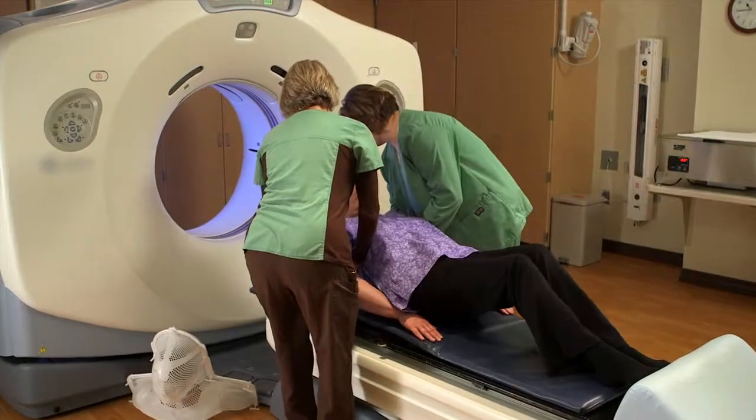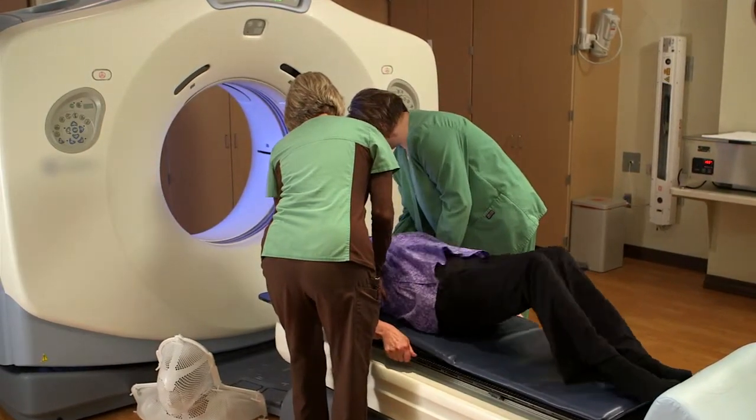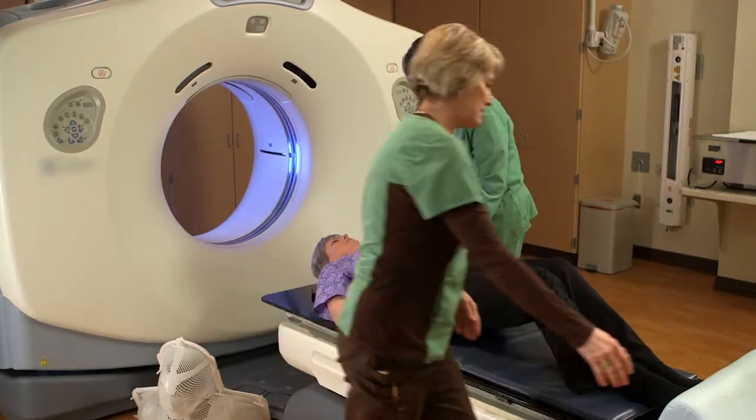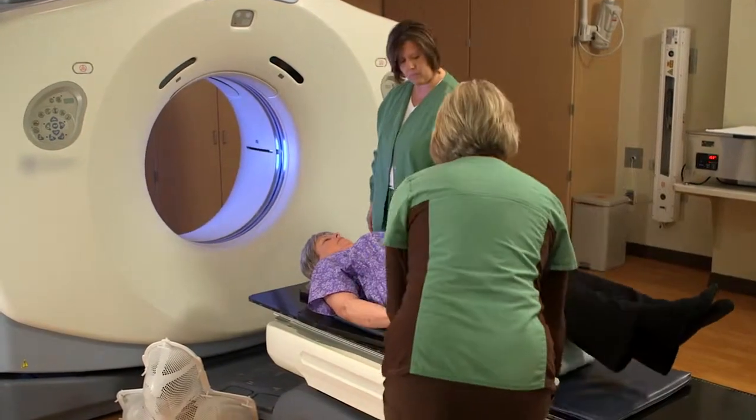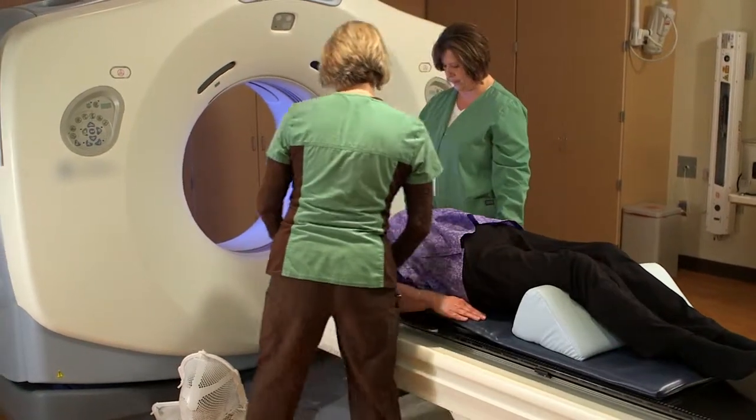That information then gets transferred to the treatment planning computer, and that's where we go to work to design the radiation fields. In this step, called CT simulation, you are positioned exactly as you will be for your radiation treatment. Special immobilization devices support you to help you stay as comfortably still as possible.